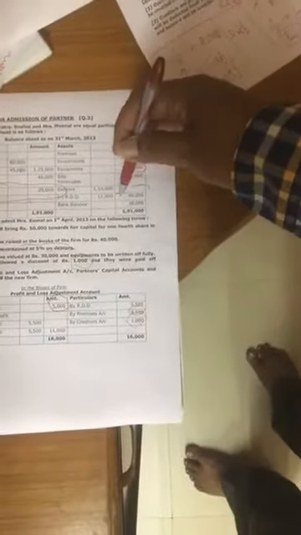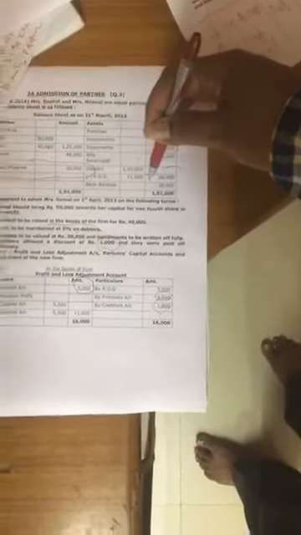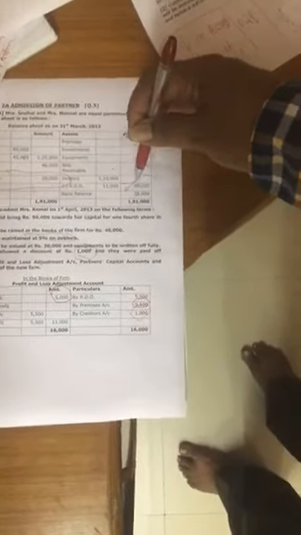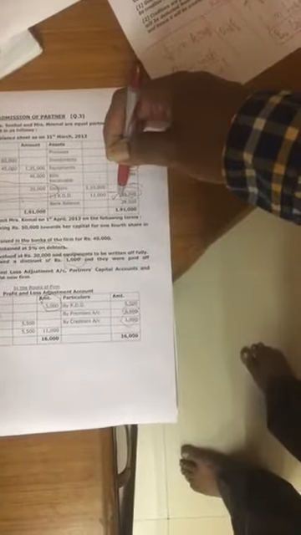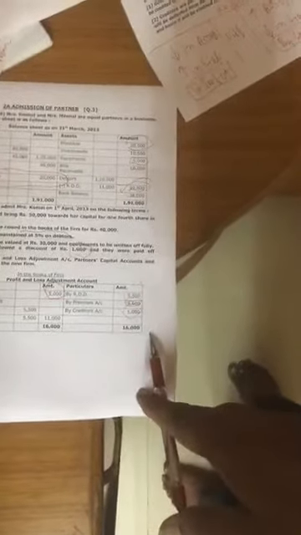5,500. So the RDD account, so if you deduct 5,500 from debtors, there is increase in the value of debtors by 5,500. 11,000 minus 5,500 is 5,500. There is increase in the value of assets because RDD has come down from 11,000 to 5,500. So when this account is closed, there is a profit.